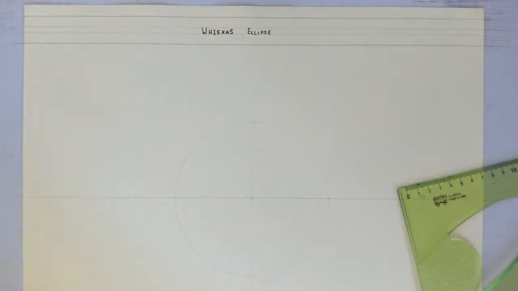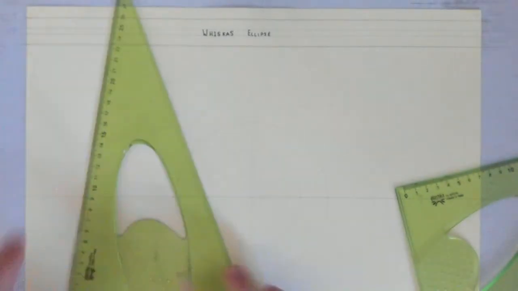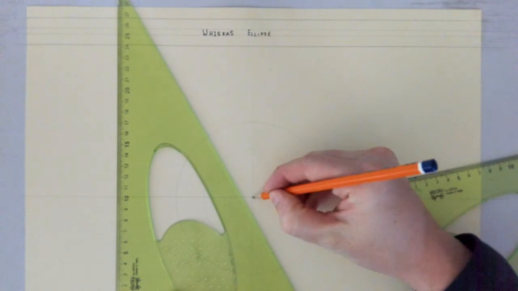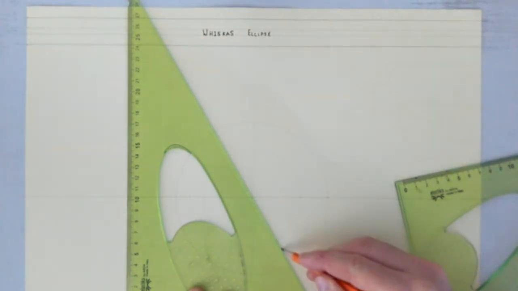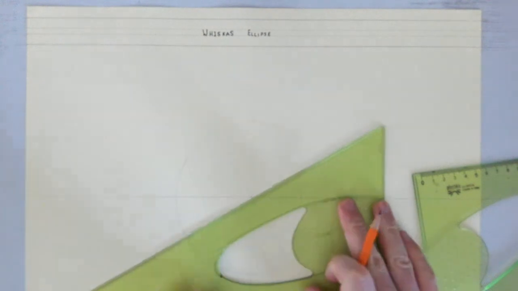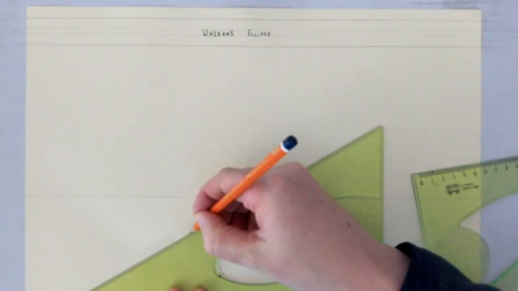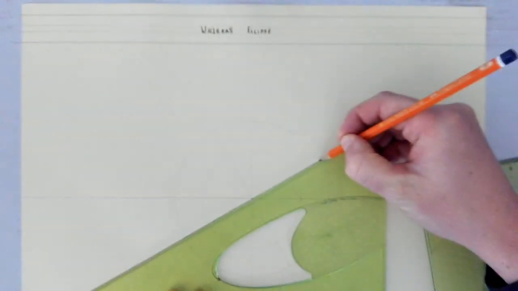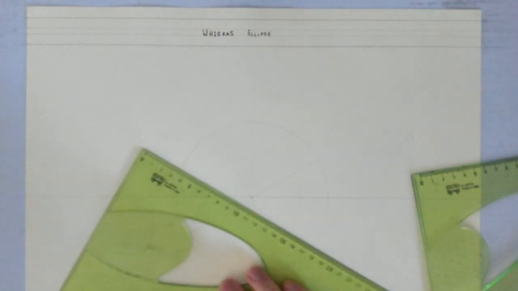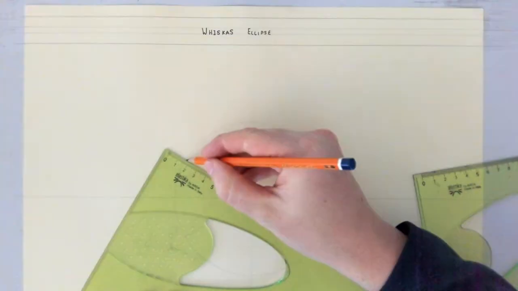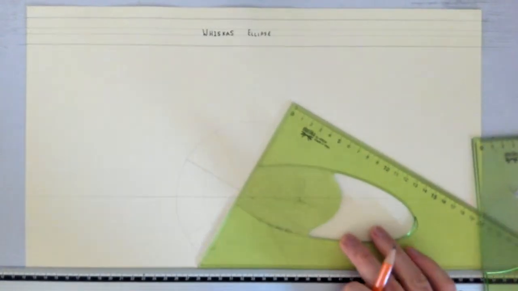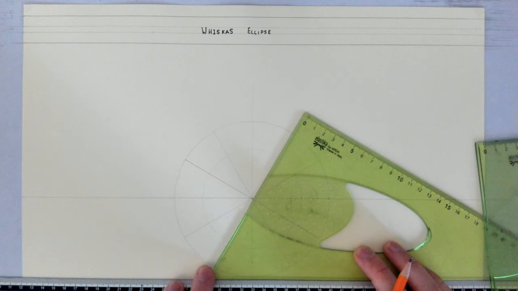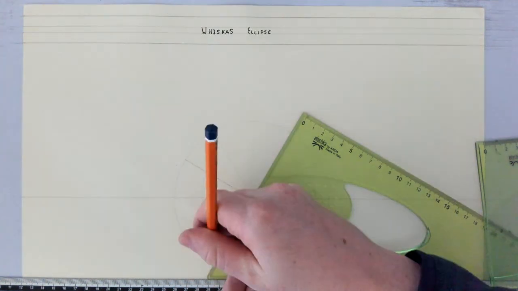So we grab our 30 degree and 60 degree set square, line up the set square with the center point, and divide it up using a 60 degree line and a 30 degree line, and a 30 degree line, and a 60 degree line.